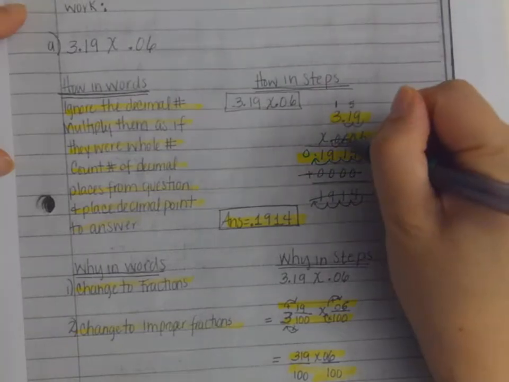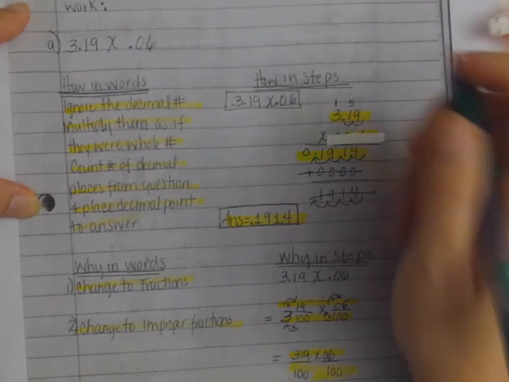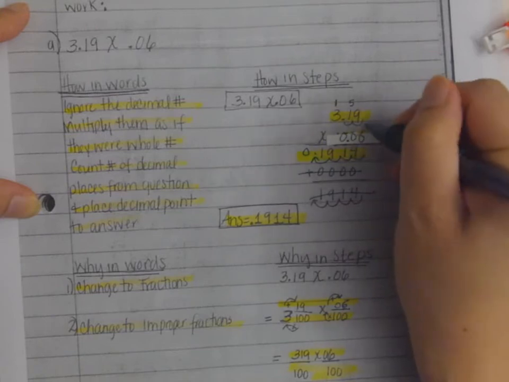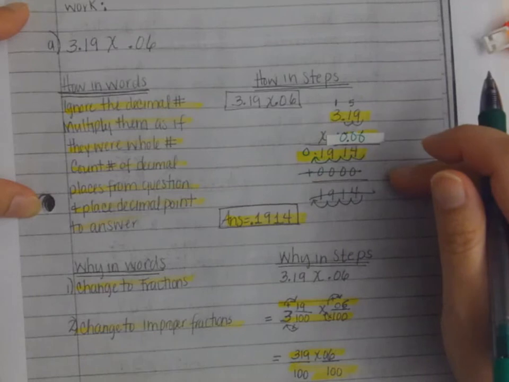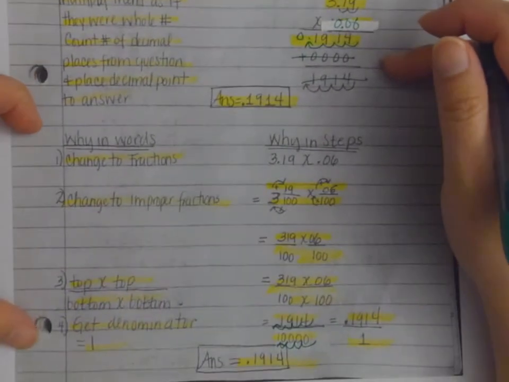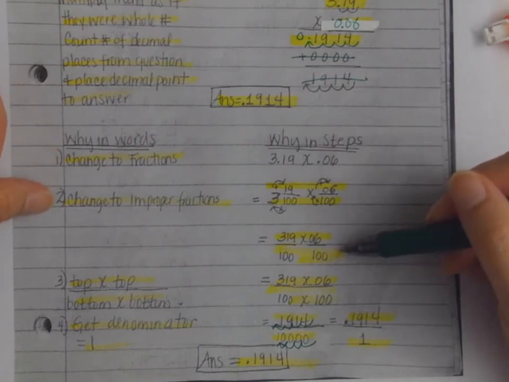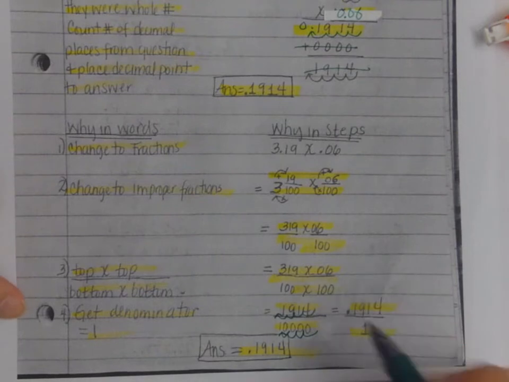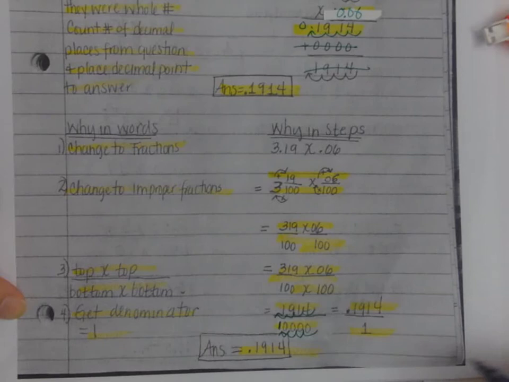and this has 4, I was having some issue here. So this was 6 and 0 and 0 here. So you have 4 decimal places, so at the end you need to move 4 decimal places for the answer also. And in words, you change them to fractions and then change them to improper fractions, and then top times top, bottom times bottom. When you get to this point, you want to divide both top and bottom so the bottom becomes 1 as the denominator, and that would be your answer.